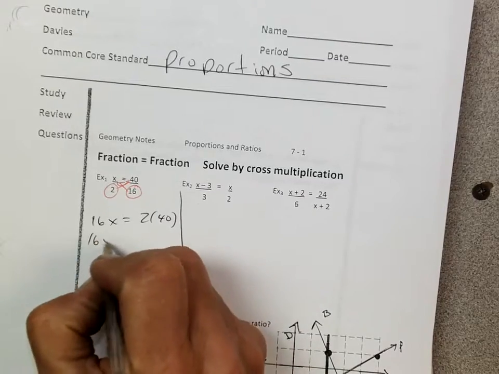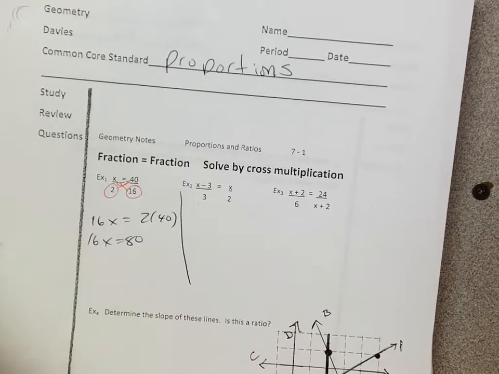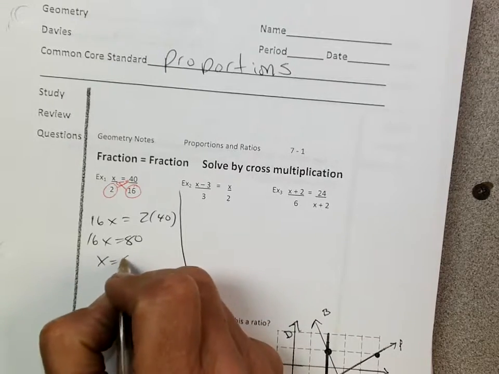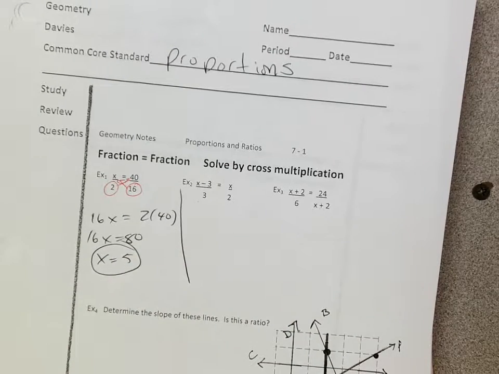16x equals 80, right? And then what's 80 divided by 16? It's got to be 5. Yep. x equals 5. Thumbs up? Pretty easy? Okay.